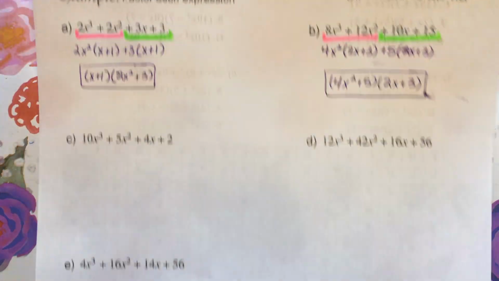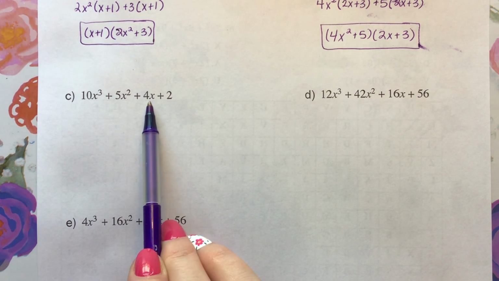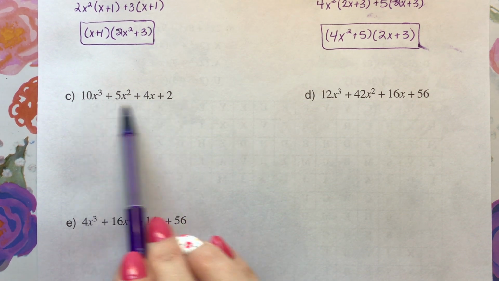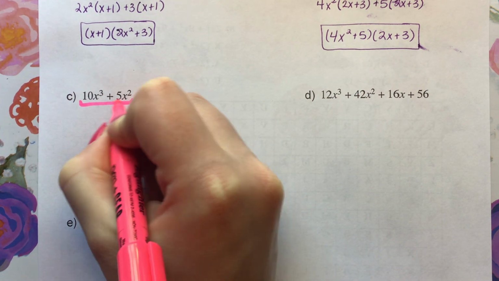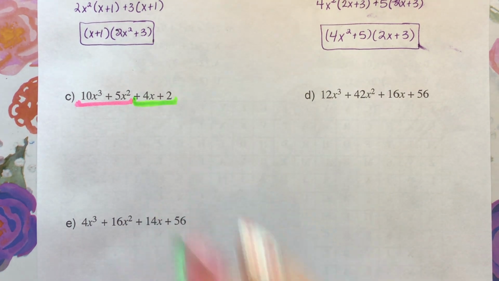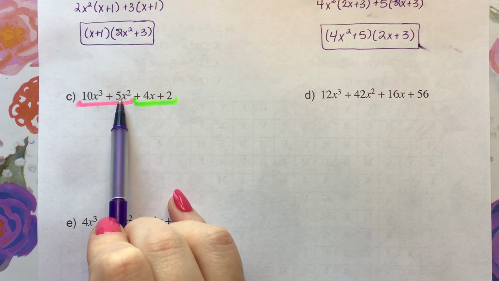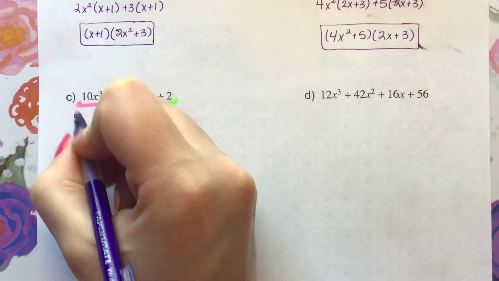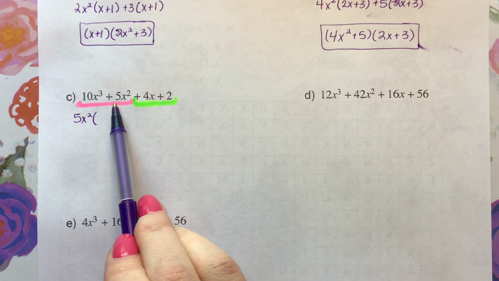Okay, moving on to example C. In example C, it says 10x cubed plus 5x squared plus 4x plus 2. I still don't have a GCF in all of the terms, so I'm going to move on to the grouping. I'm going to pair the first two together, and then I'm going to pair the last two together. Now it's time for me to pull out a GCF. For the first two, I can divide a 5 out of both of them. And then I can also pull an x squared out. Now I'm dividing 5x squared out of both of these terms that are underlined in pink.